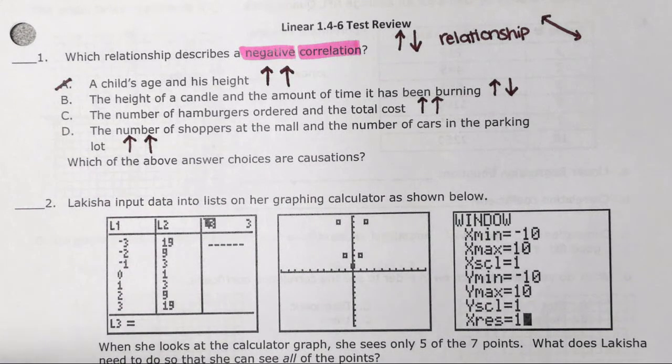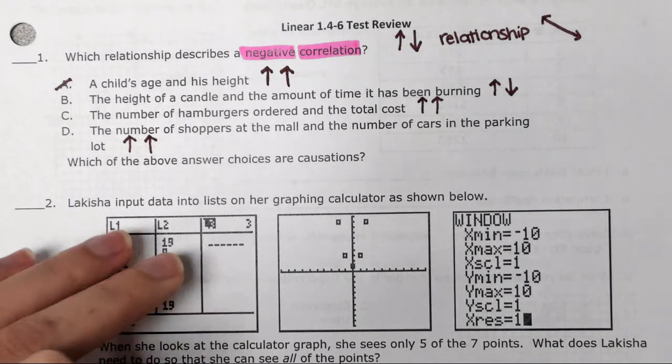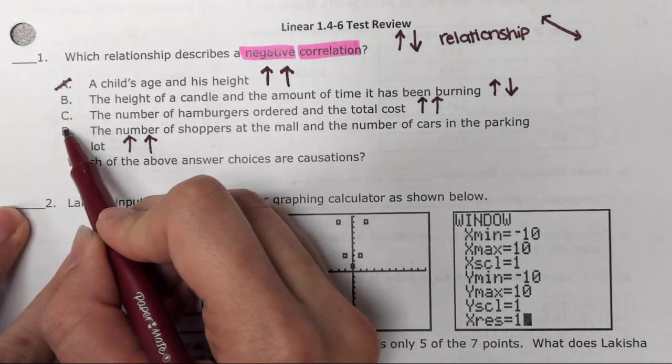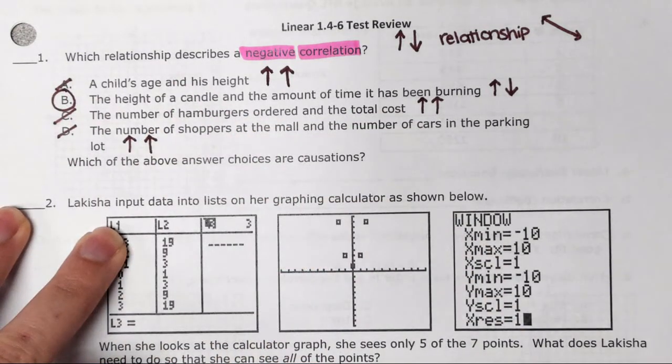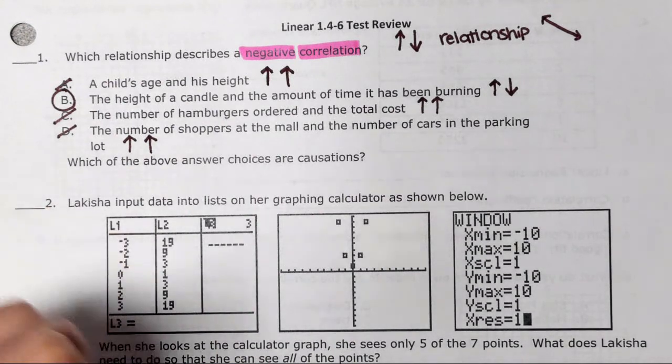Remember, positive doesn't just mean they're both increasing. It also means that they're both decreasing. Negative and a negative gives you a positive. Okay? So it's not D, it's not C. The answer is B. Now the second part to that question says, which of the above answer choices are causations?